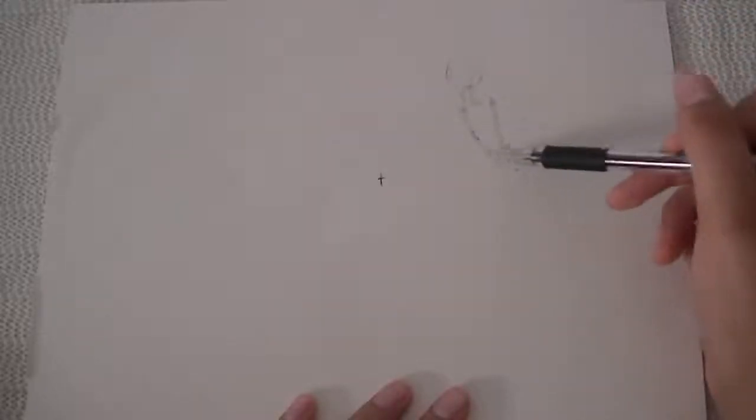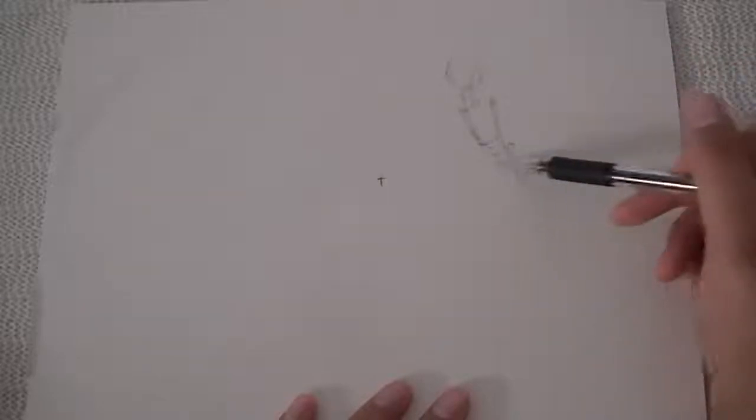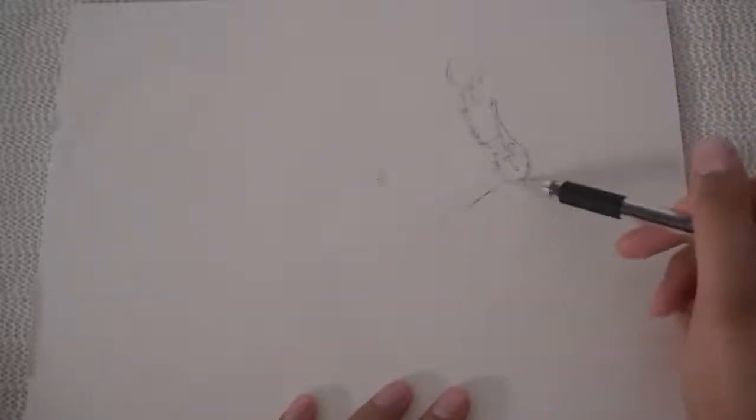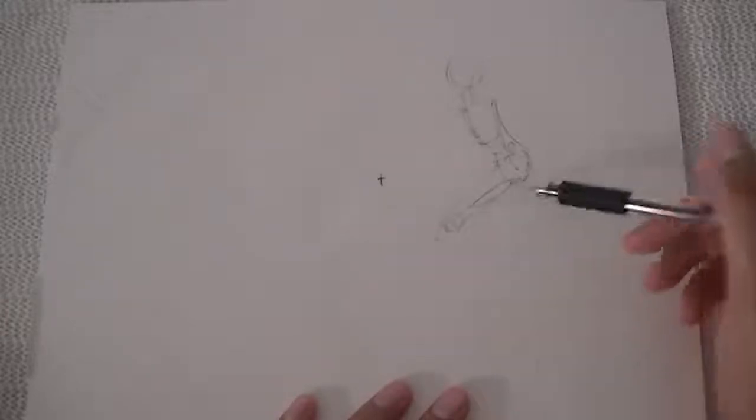And as I get better and better at drawing the figure, and I'm by no means a master, what I notice more and more is that the way I'm drawing has much less to do with the way you learn how to draw from anatomy books.